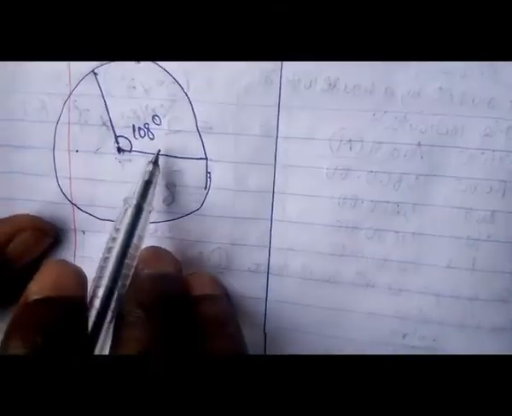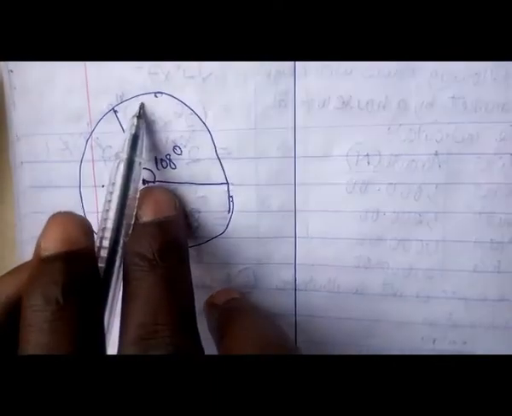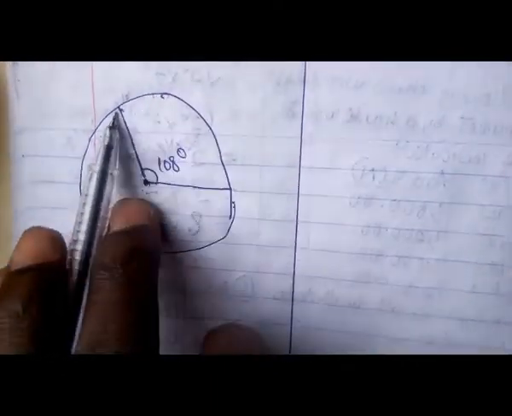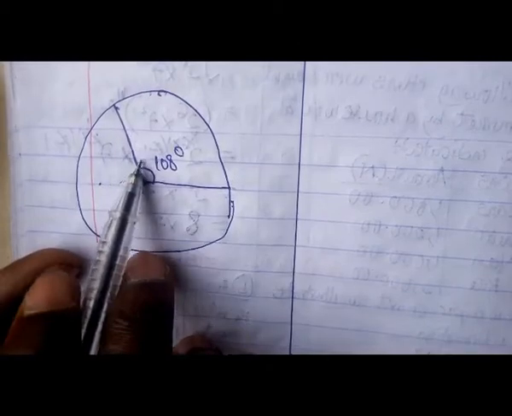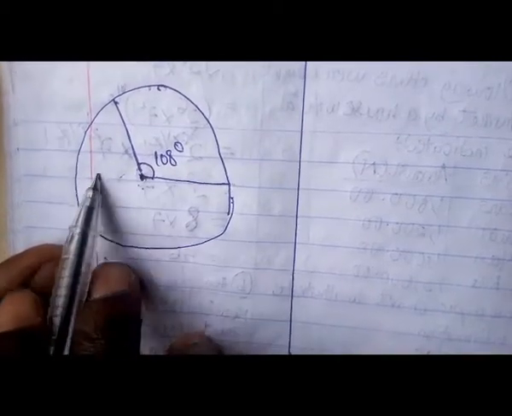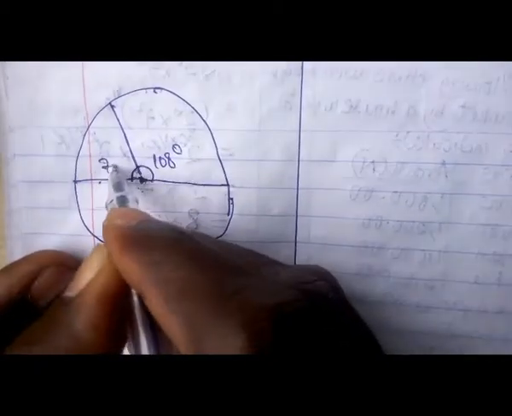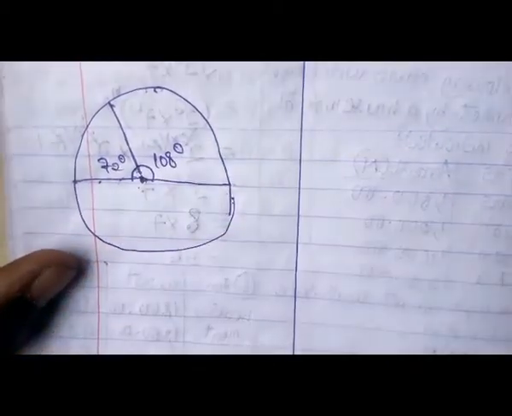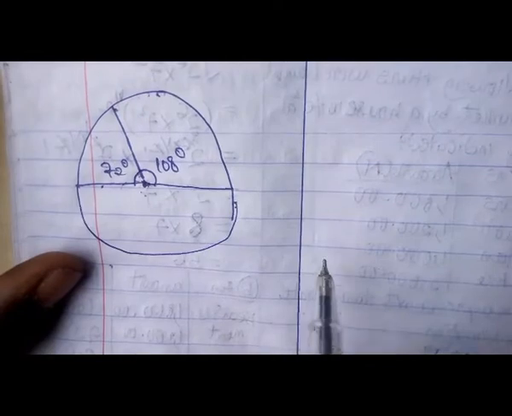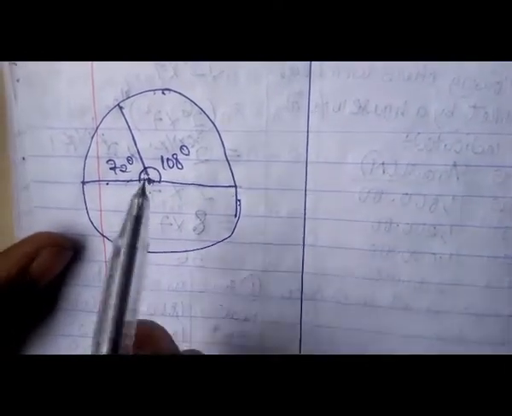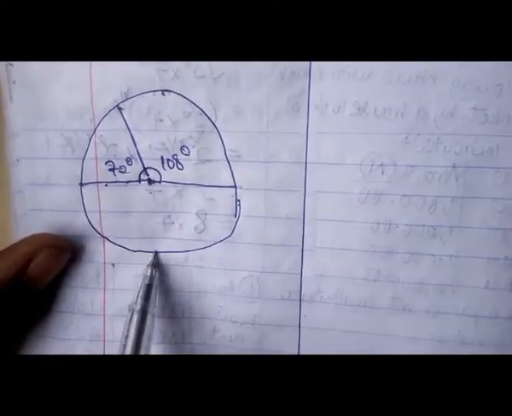Remember that 90 plus 18, we added this 90 here plus 18 degree gave us 108. So the remaining, 180 minus 108 is 72. So the remaining one here is 72 degree. If you see that 72 plus 108 is 180. You understand? So the next one is 60 degree. From here to here is 90.